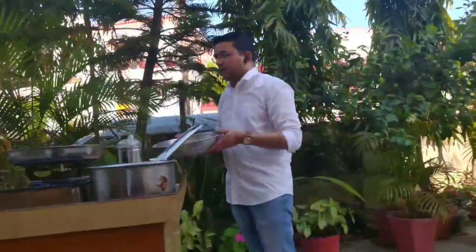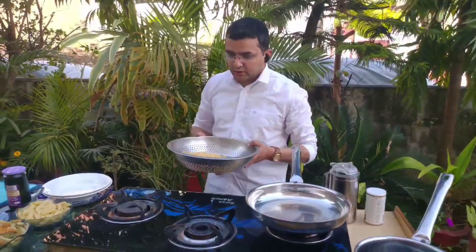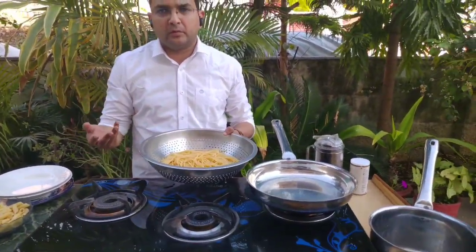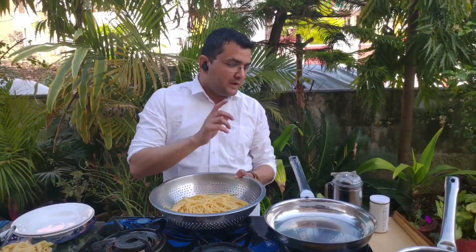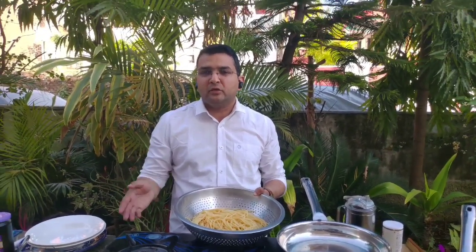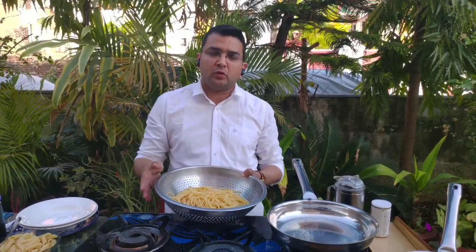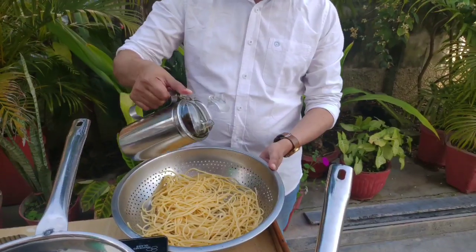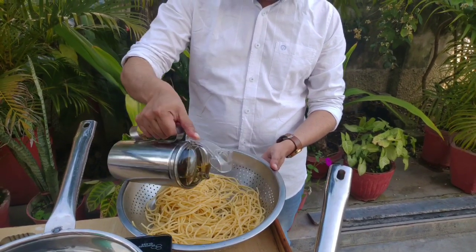Right. So what next you can do, if you are keeping the pasta for some time, or you have cooked pasta for later use, you can just drizzle some oil and keep it like that, because it will stick together if you keep it for a longer time without oil. But if you are cooking sauce alongside and want to put the pasta straight into it, then you don't have to add oil. Okay, so I'm just drizzling some oil.